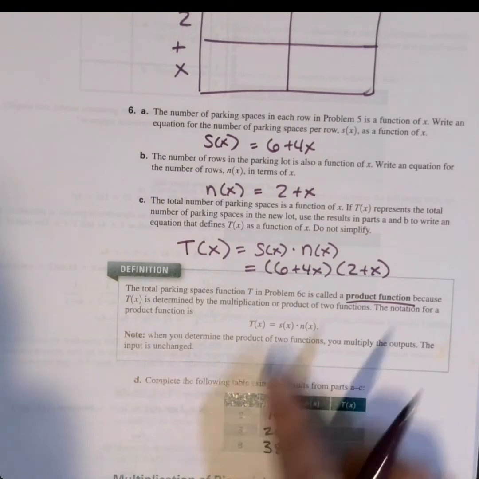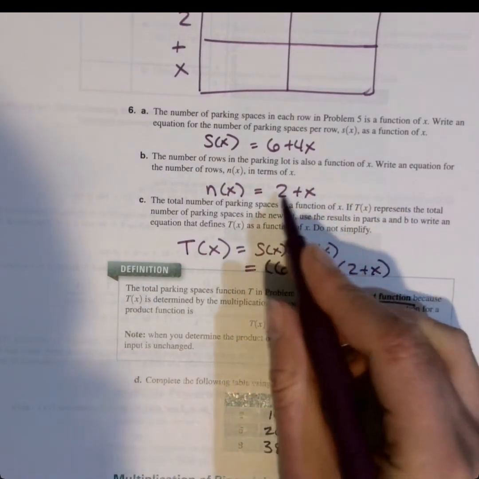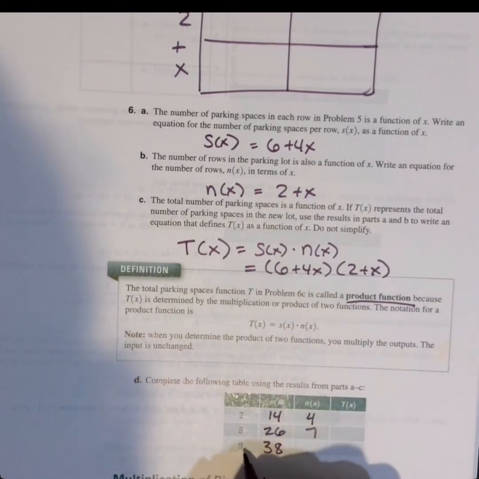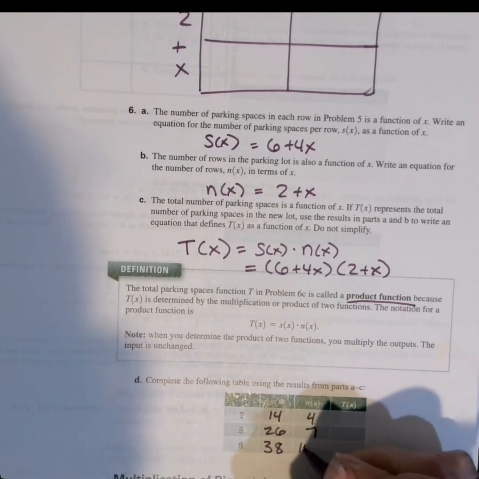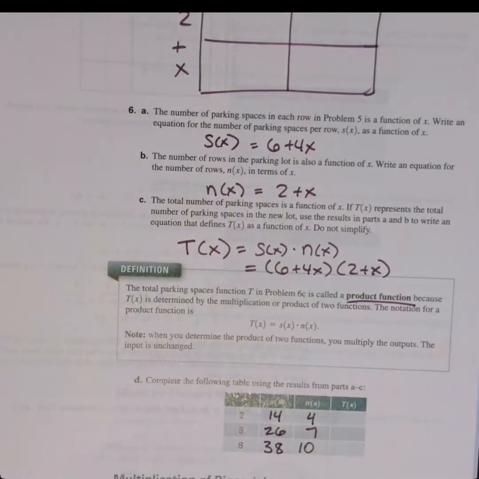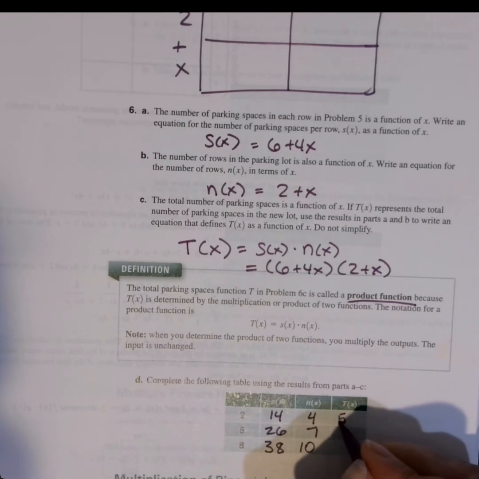All right, 2 new rows plus the 2 already there is 4 rows. 5 new rows plus the 2 already there is 7 rows. 8 new rows plus the 2 already there is 10 rows. And if we multiply those, 4 times 14 is 56.